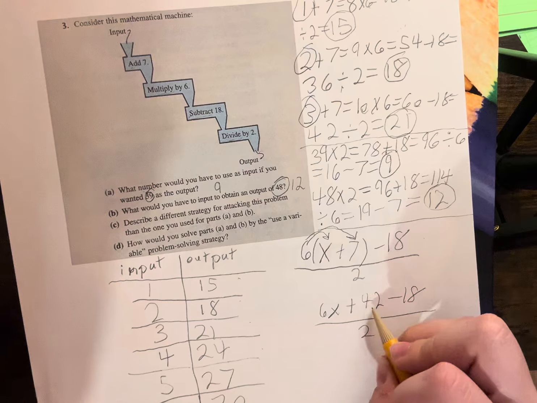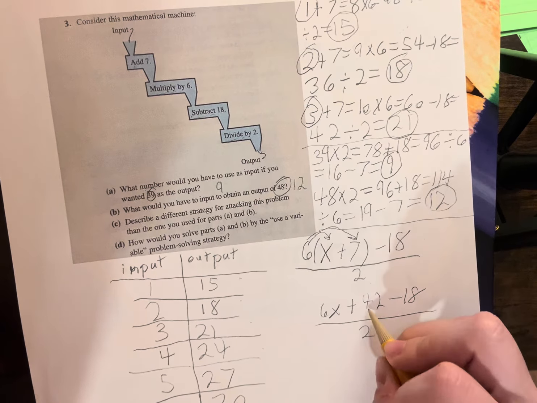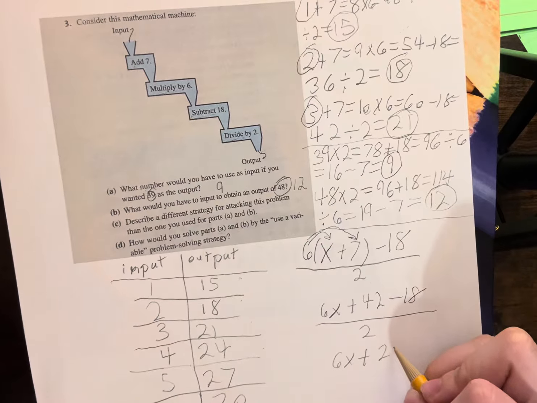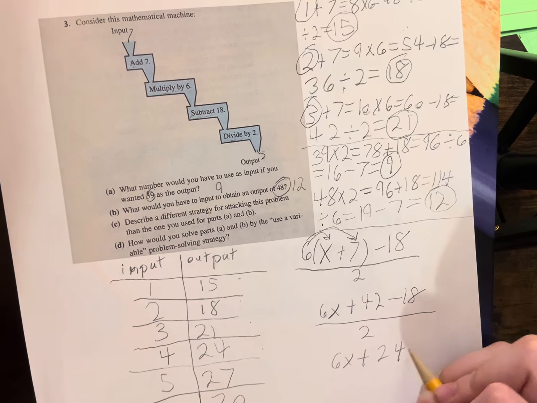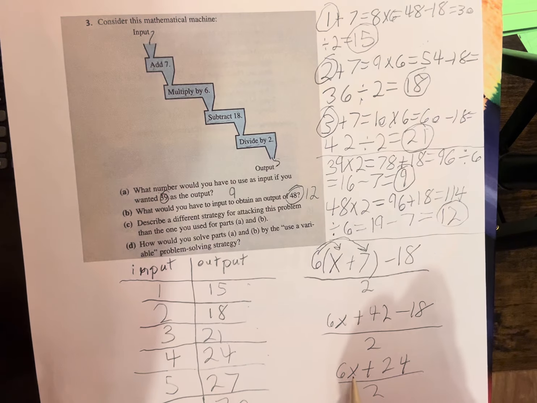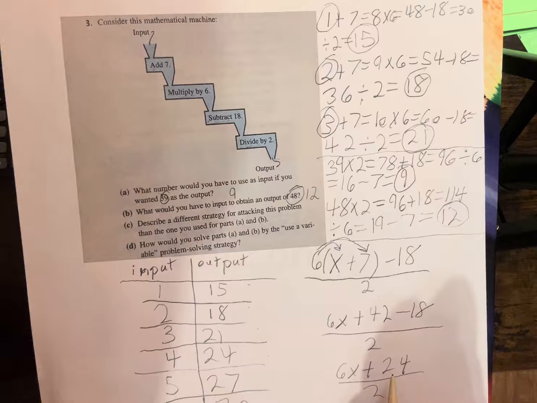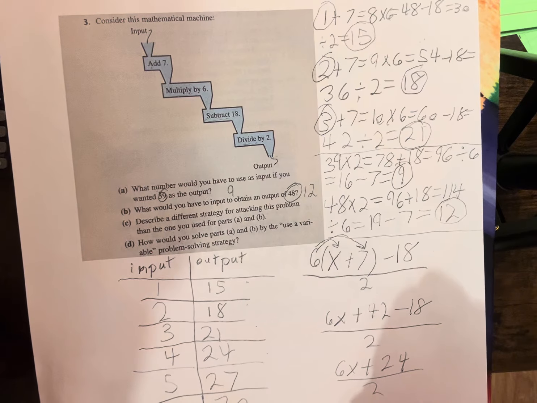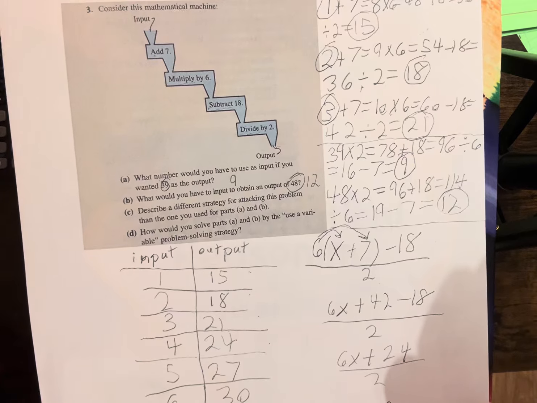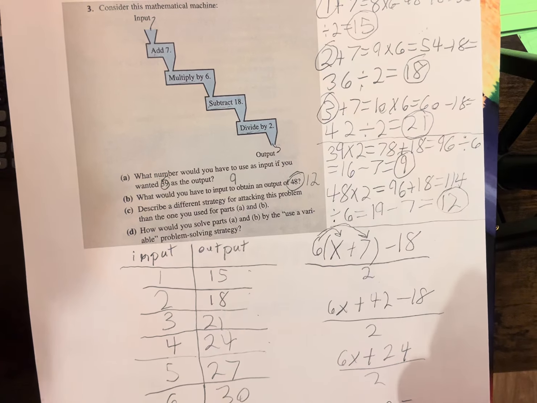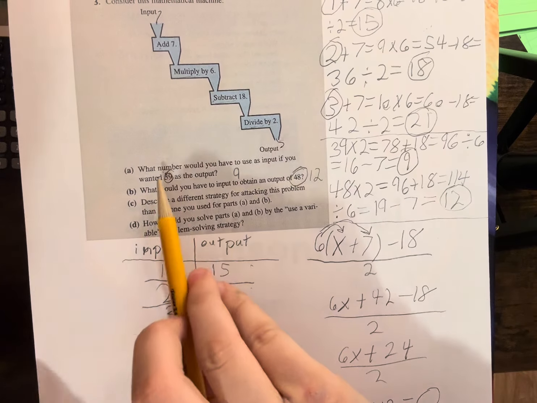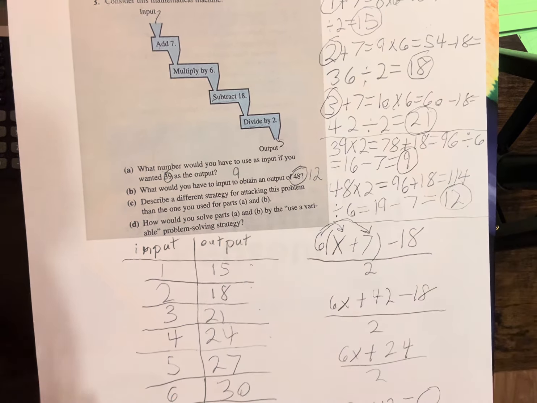Then we subtract 18 from 42, and that would get us 6x plus 24 divided by 2. Then we divide 6x and also the 24, and that would get us 3x plus 12 equals whatever output you have here. That would be whatever answer that we have, whether it be 39 or 48.